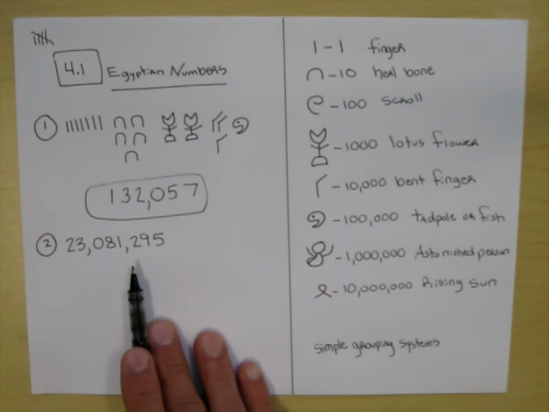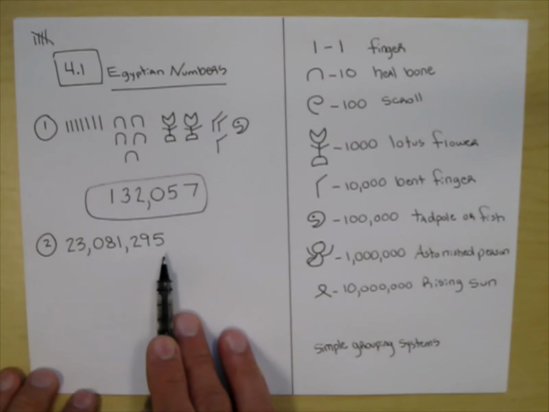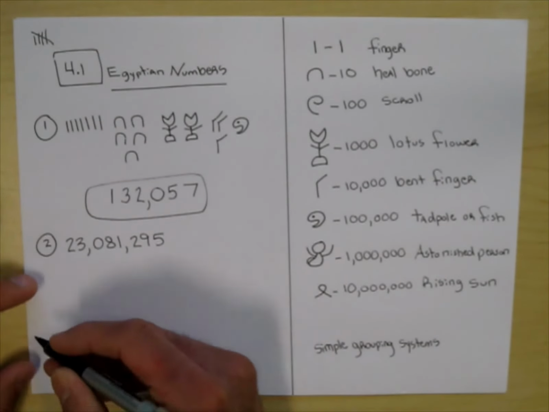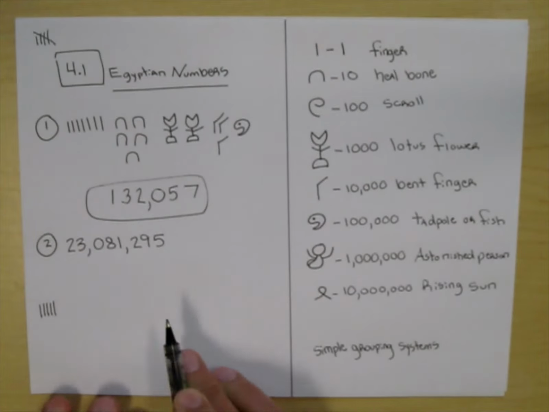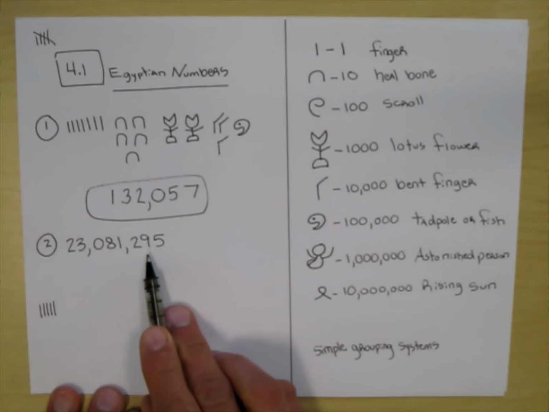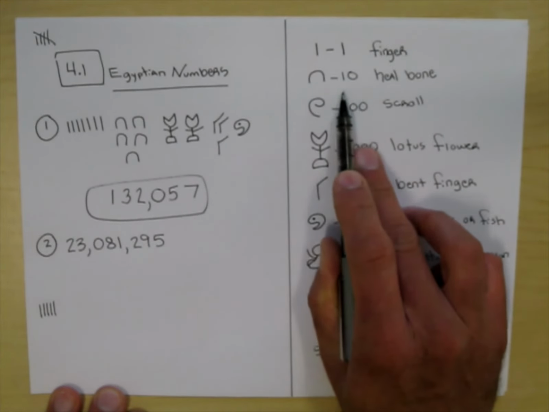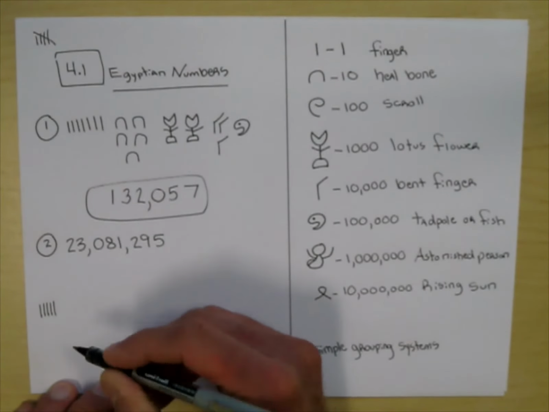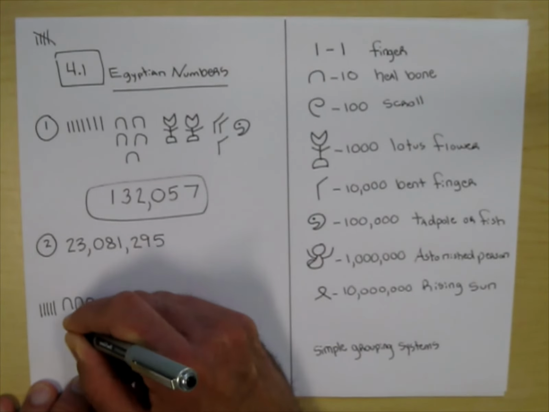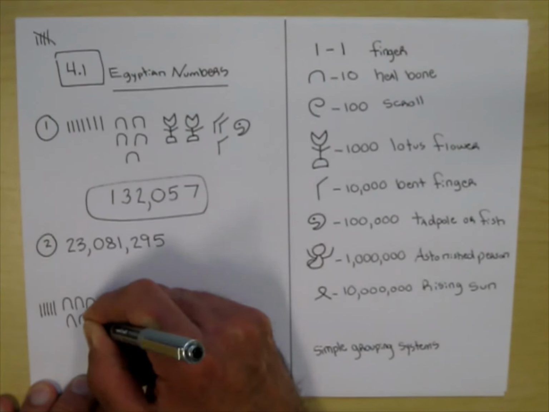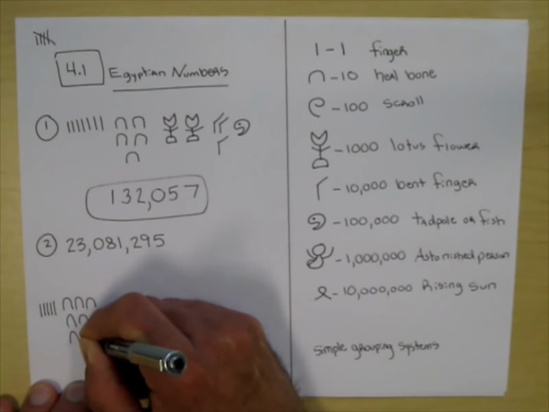Okay, so what I'm going to do is I'm going to start with the 5. So there's 5 ones, 5 fingers. Then we have 95. That's 90, and there's 9 heel bones. So that's what we're doing. And you can kind of put them how you want. I'm going to put them in this little square.